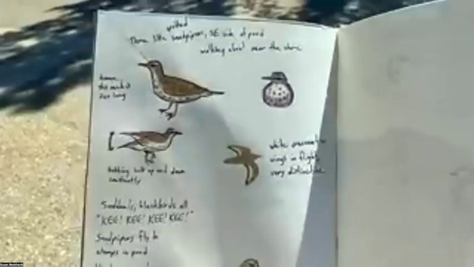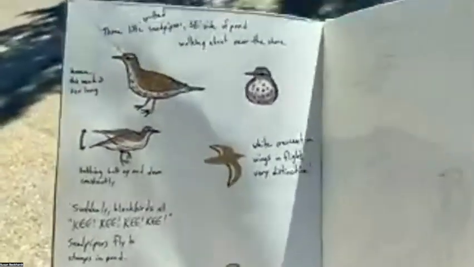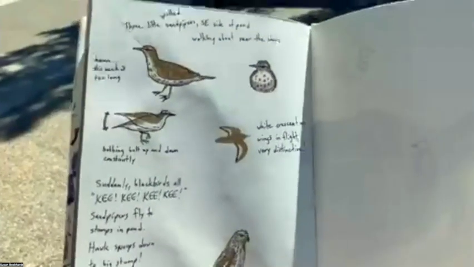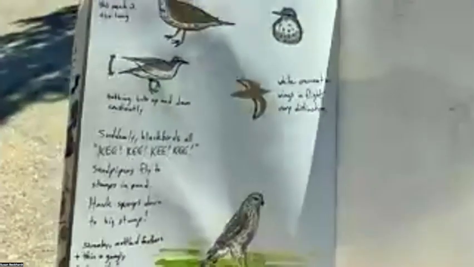They sort of wander around, bobbing up and down, and they go beep beep beep. Very cute. So this was a really cool situation. All of a sudden, I'm watching the sandpipers, all on the shore, kind of picking around at things.